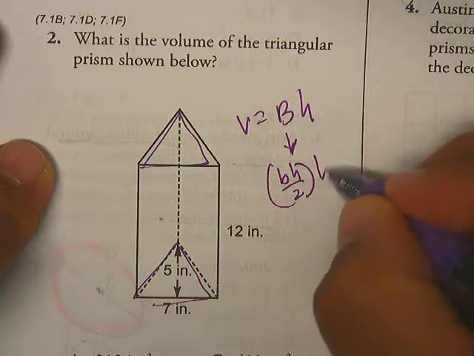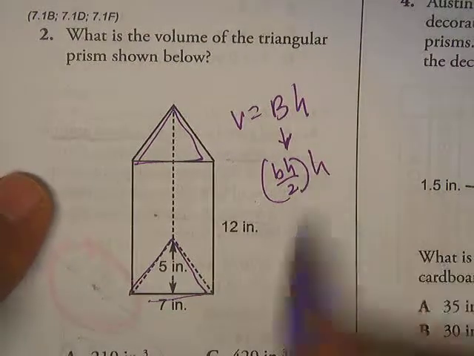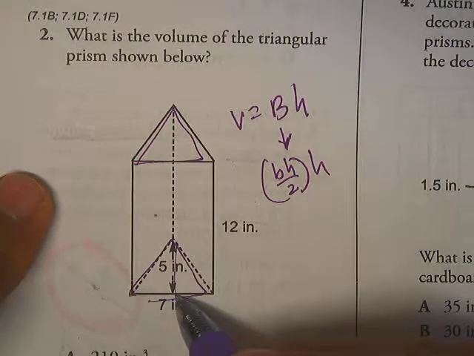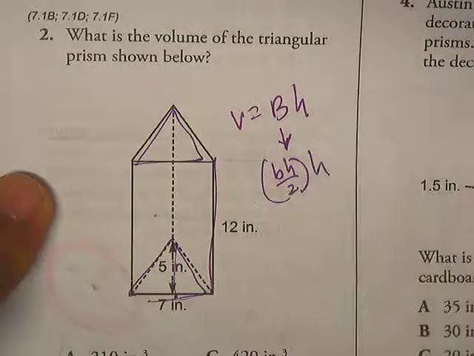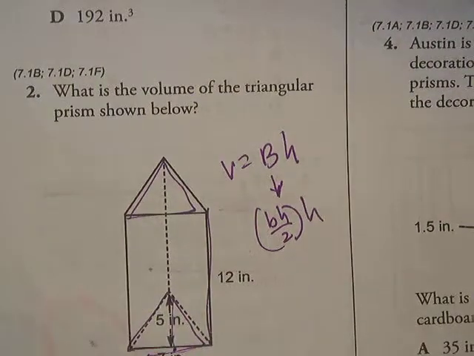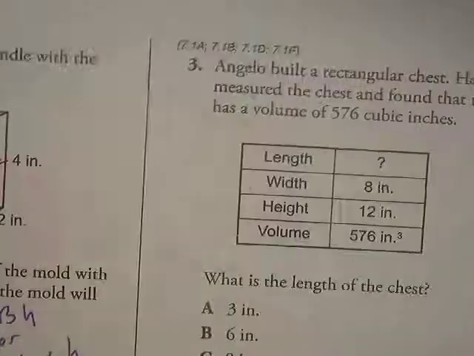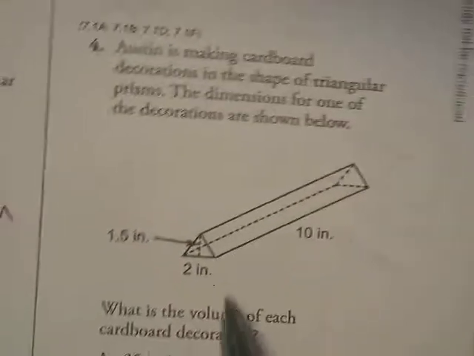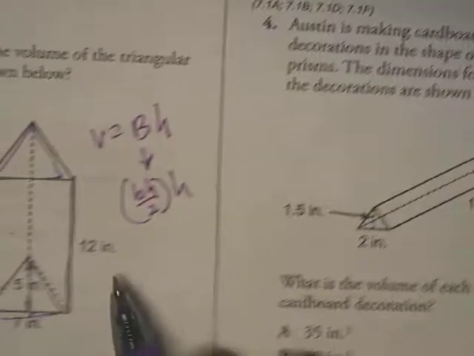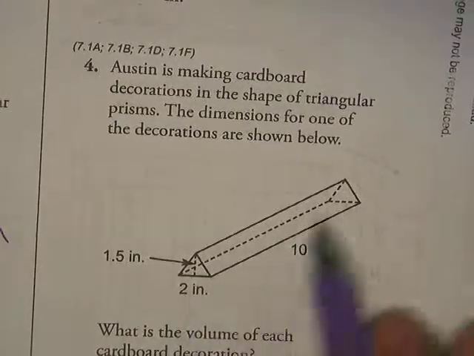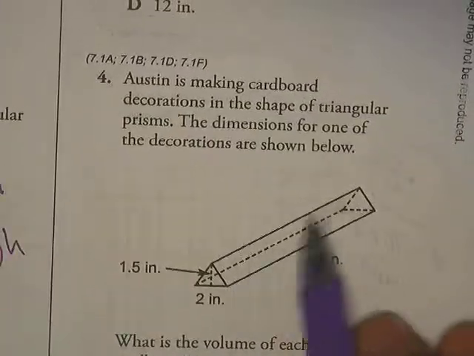What is the volume of the triangular prism? Volume equals the area of the base times the height. It's a prism, but I know the base is 2 triangles. So that means that the capital B, the area of the base, has to be base times height divided by 2. So think there, okay? Base times height divided by 2 times the height. And you get your answer. No biggie.